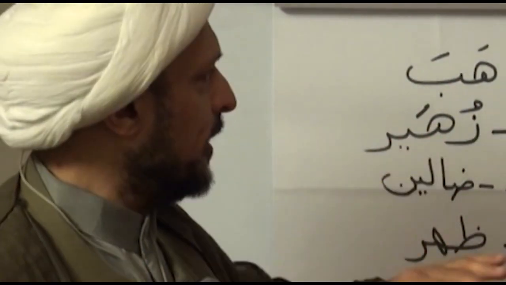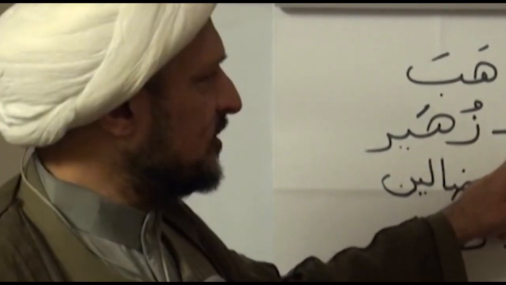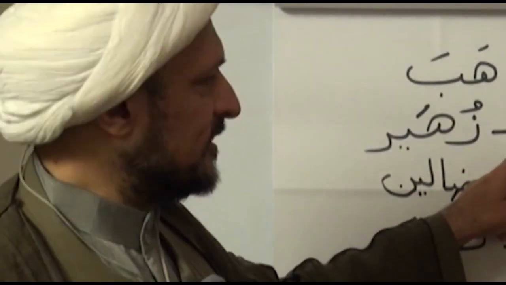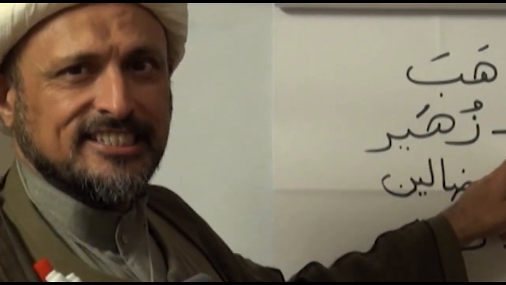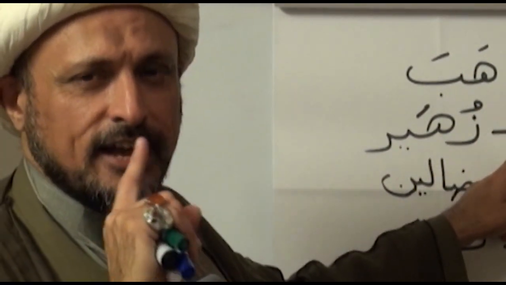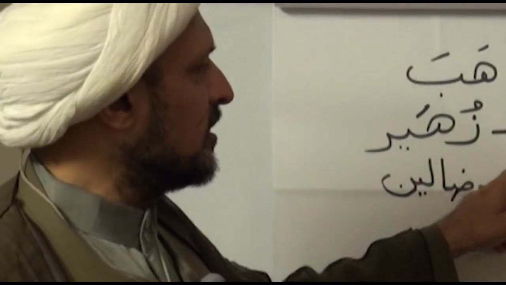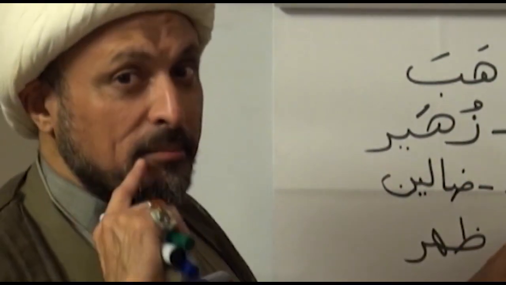Dhahaba. The tongue is all the way out. Z. The tongue is not out. Z, that's Z, zebra. Z. The tongue is not out, but it is attached to the upper teeth. And then va. Remember that, people, we are teaching them va.